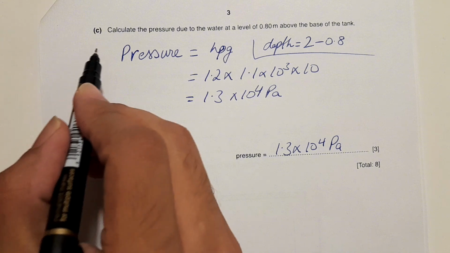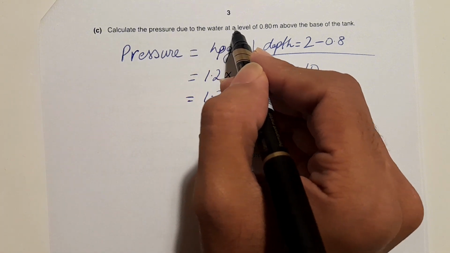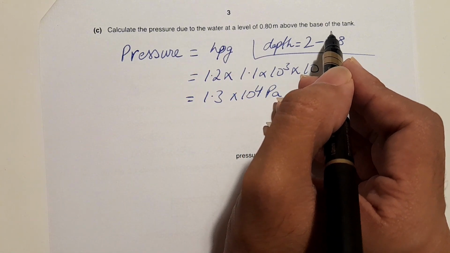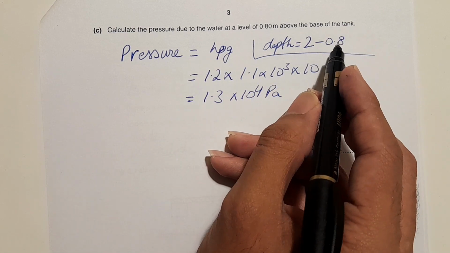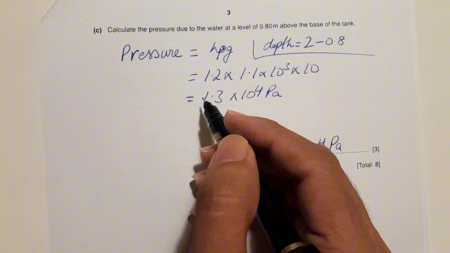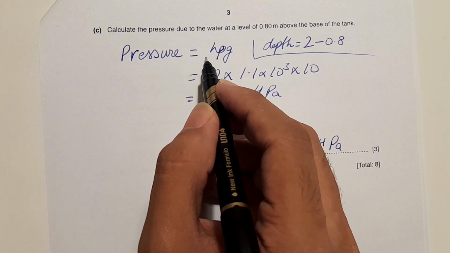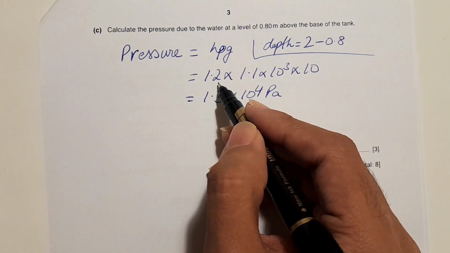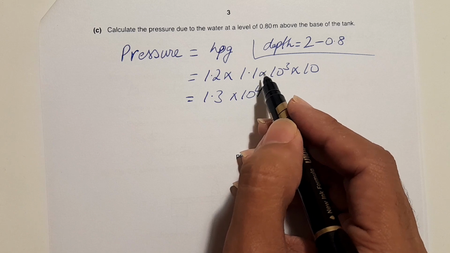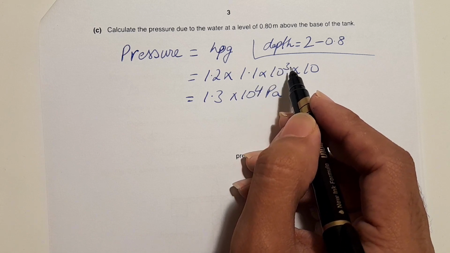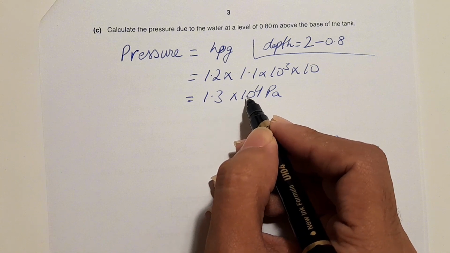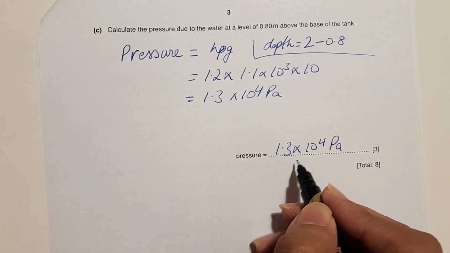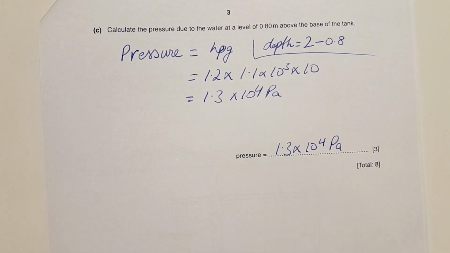Part C states calculate the pressure due to the water at level 0.8 meters above the base of the tank. So first we have to calculate the depth, which is 2 minus 0.8, and that is 1.2. Then pressure is equal to hρg, which is 1.2 times 1.1 times 10 to the power of 3 times 10. So that is 1.3 times 10 to the power of 4 pascals. So 1.3 times 10 to the power of 4 pascals is the final answer.